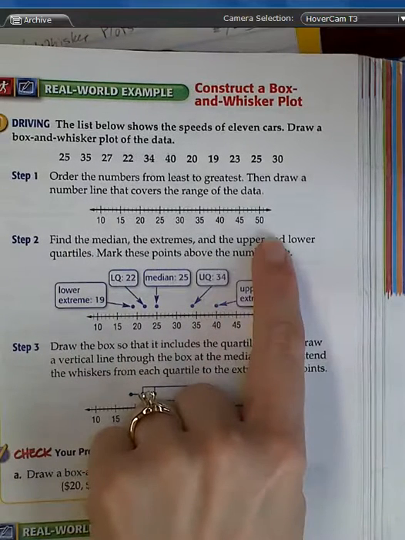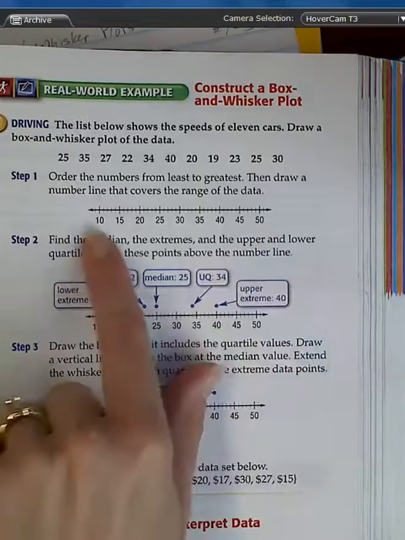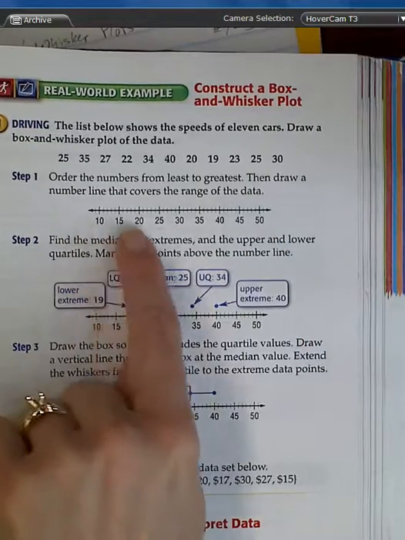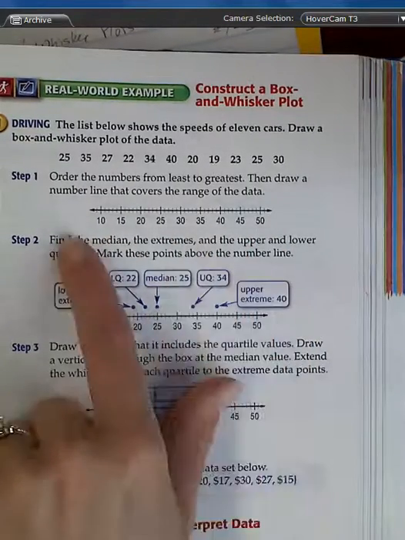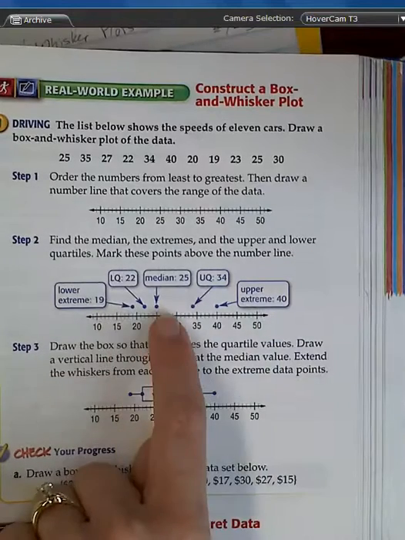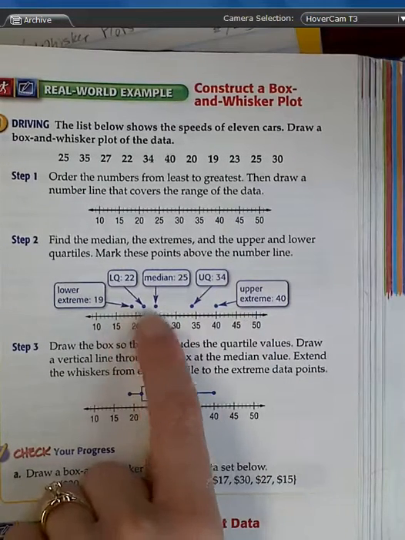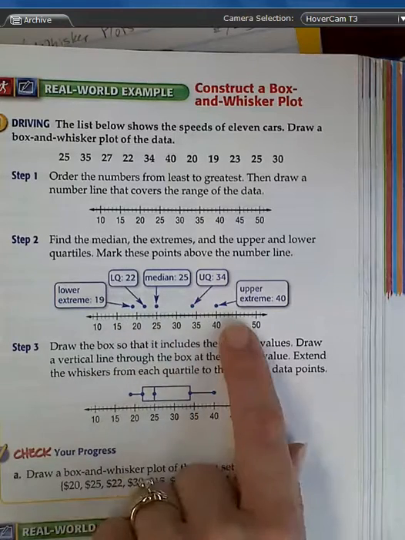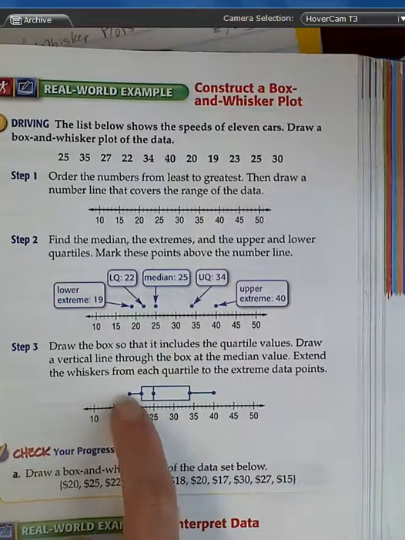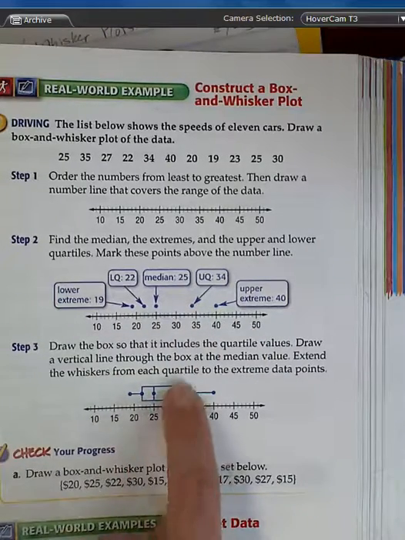7th graders do that wrong. I don't know why. It drives me crazy. You don't put the 5 numbers down here. You go, they're counting by 5s here. They're actually counting by 1s and labeling it every 5. Then you put the dots where those 5 numbers are. The minimum, the lower quartile, the median, the upper quartile, the upper extreme. And then whisker, box, whisker.